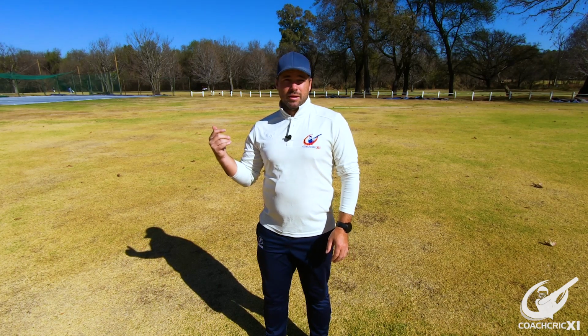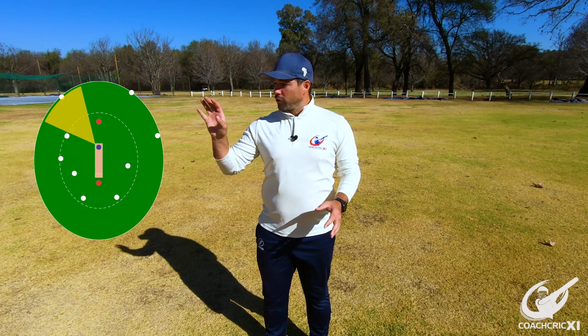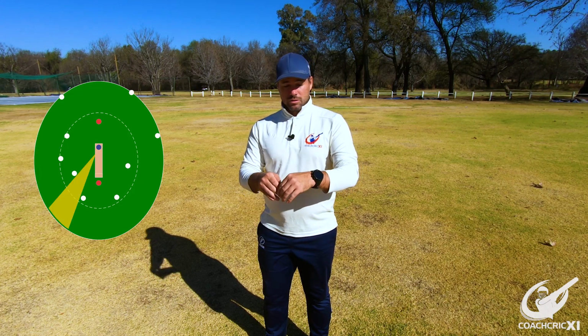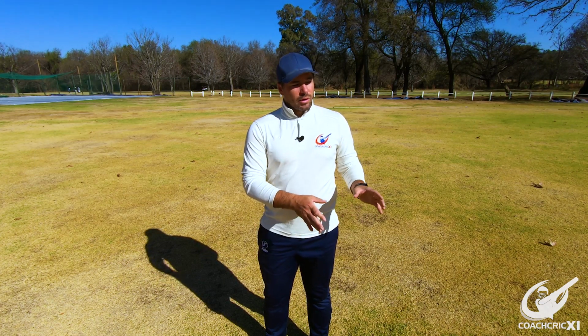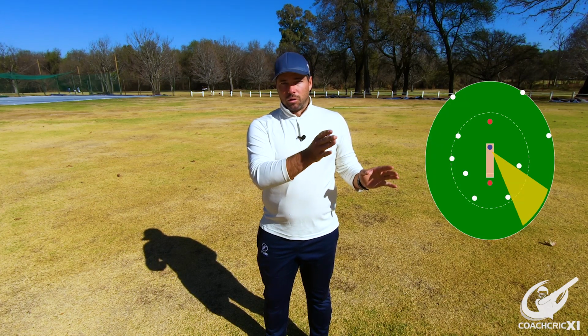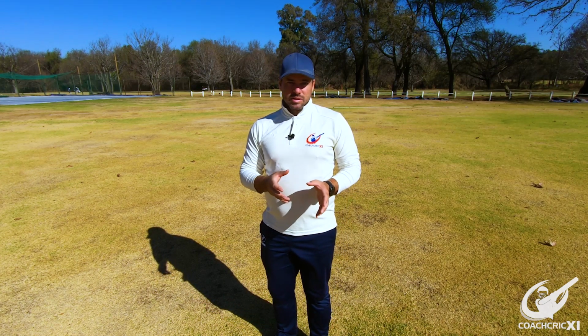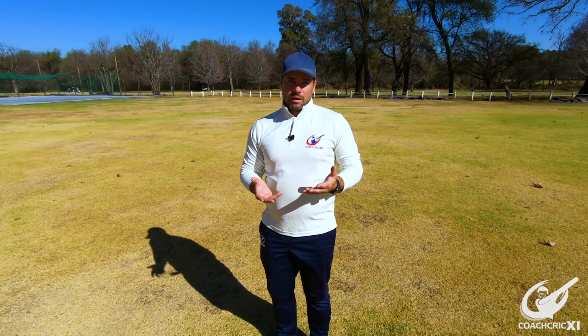For the second stage, we are now going to move into the nets itself, and we're going to set up cones for the third man gap, the cover point gap, and the gap between extra cover and mid-off. That's the offside ones. Then from the leg side, we're going to look at the gap between mid-on and mid-wicket, and then the gap at square leg. How it's going to work is the batter's going to stand there in a set position already, without his gloves on, but everything else on.